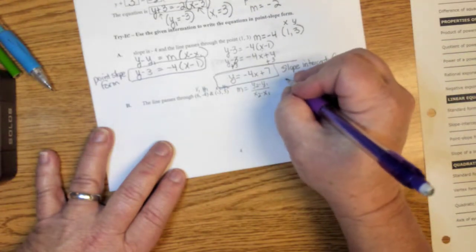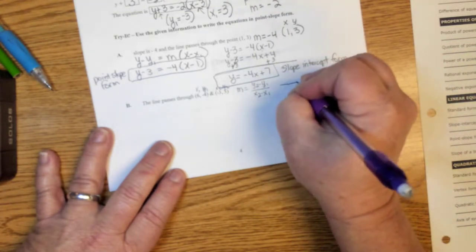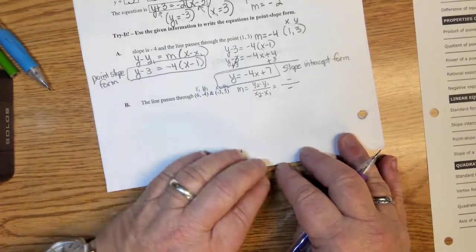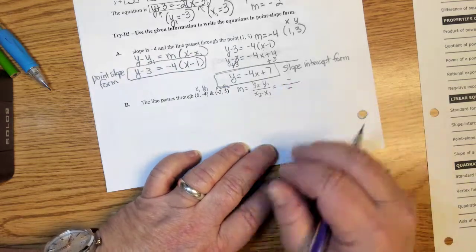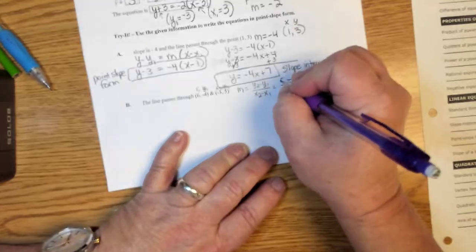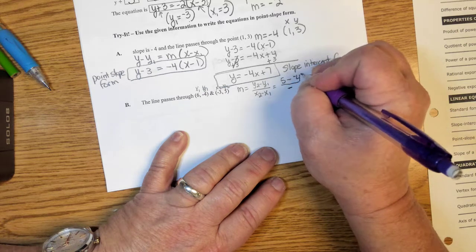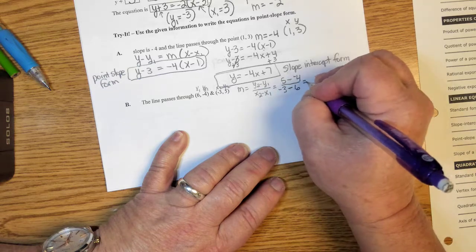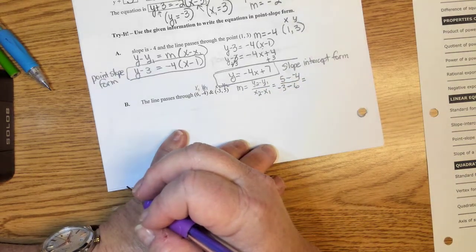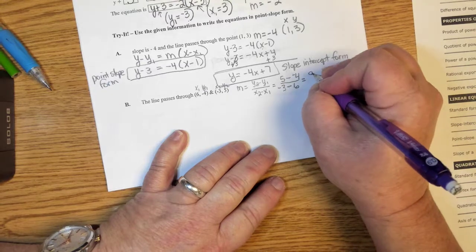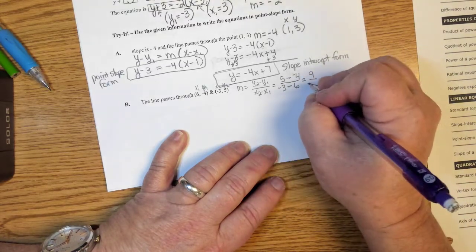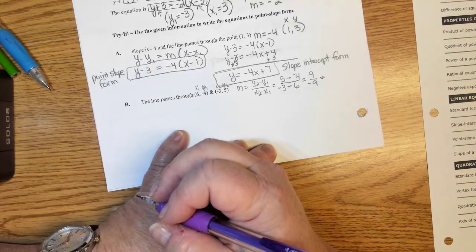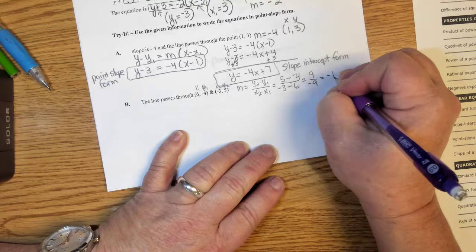And I am going to plug in y2. I still teach mine, I don't know if Miss Moon does, to write the little lines and your negative signs in there before you begin. And I've got 5 minus a negative 4. And I have here negative 3, subtract 6. What do I have on top? 9 positive over negative what? 9. So 9 positive over negative 9 simplifies to a negative 1.